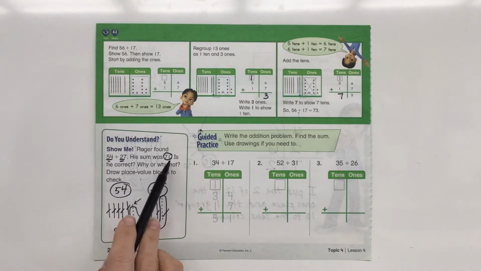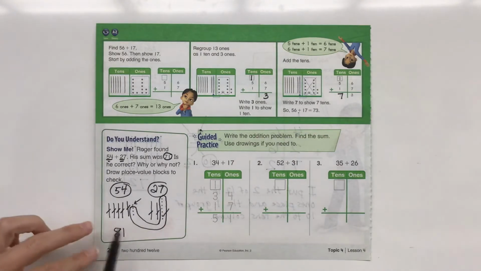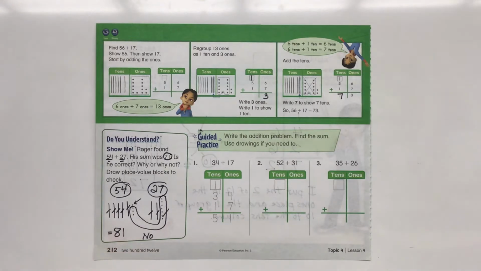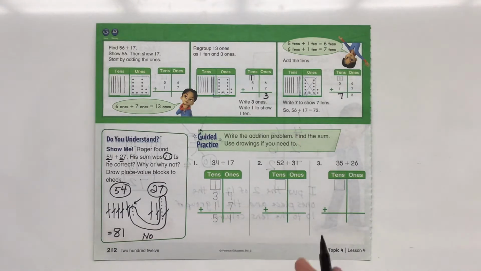Now, Roger said his sum was 71, but we know the real one is 81. Is he correct? No, because he forgot to regroup that group of 10 and add it to his group of 10s. So sometimes that gets a little confusing. And the more we practice, the better we will become experts at all of this.